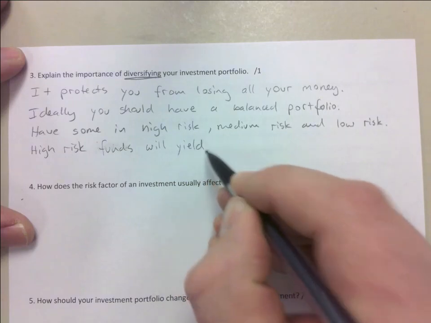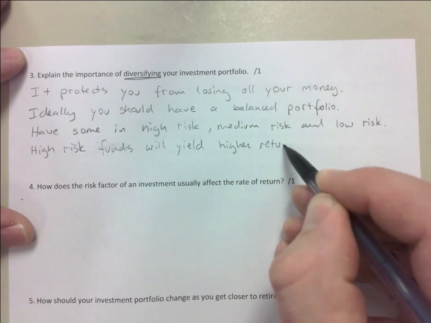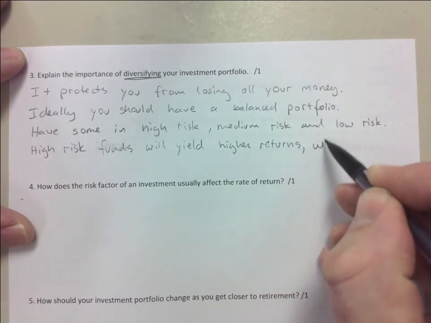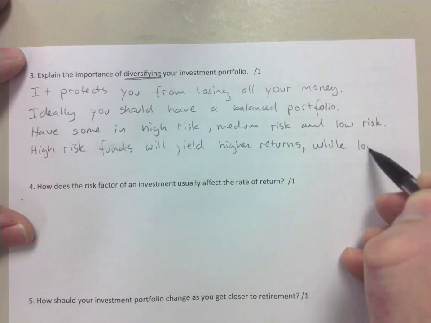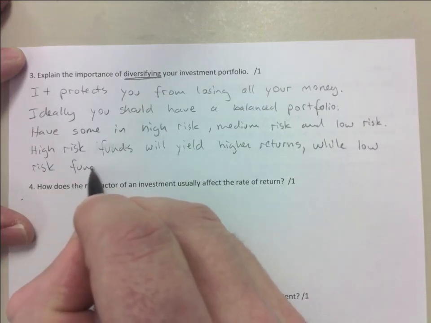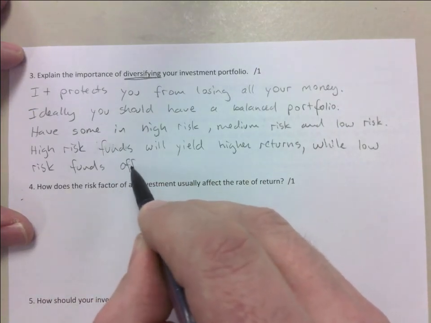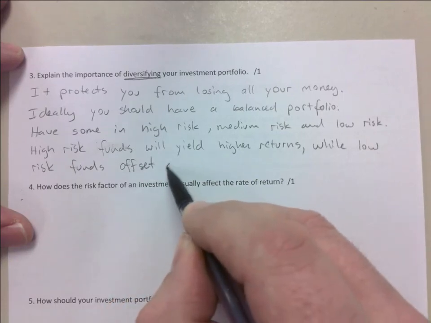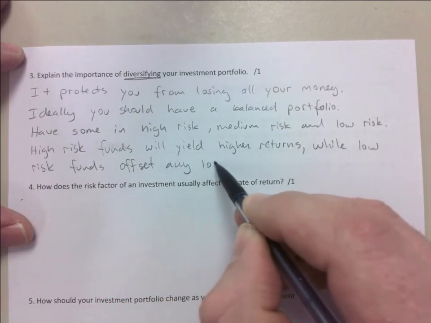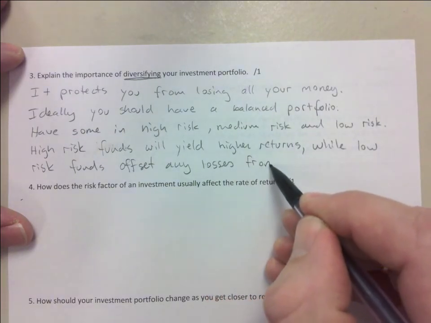They will yield higher returns, while low risk funds offset any losses from high risk funds.